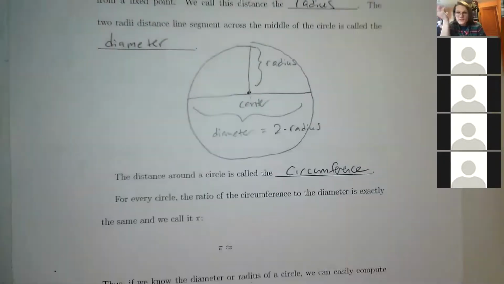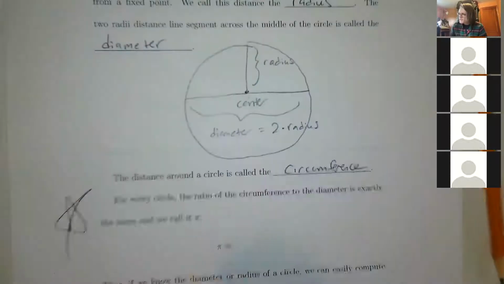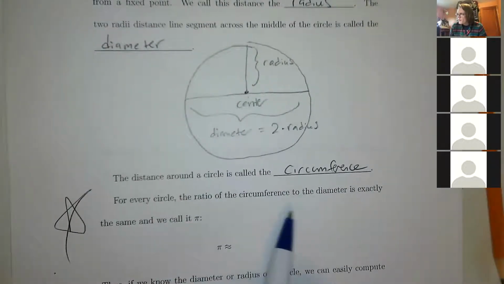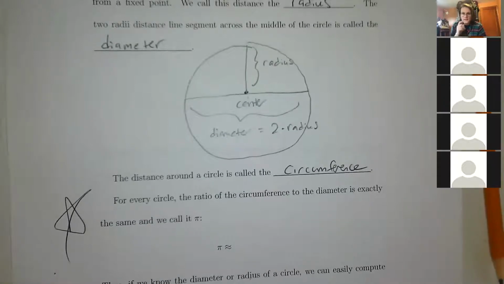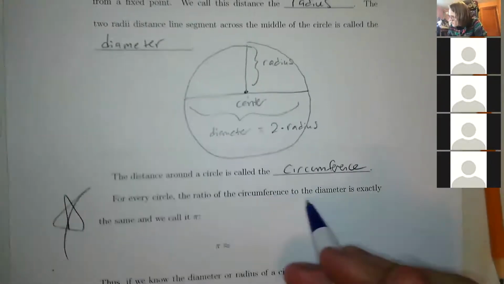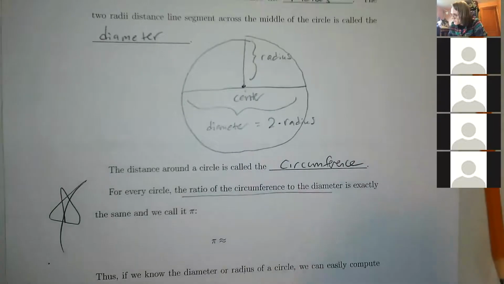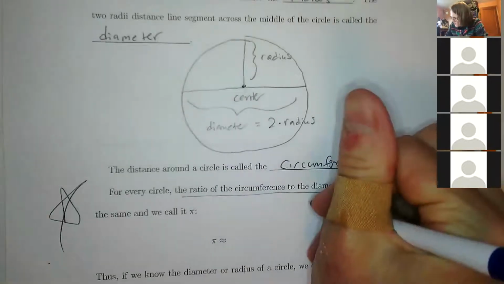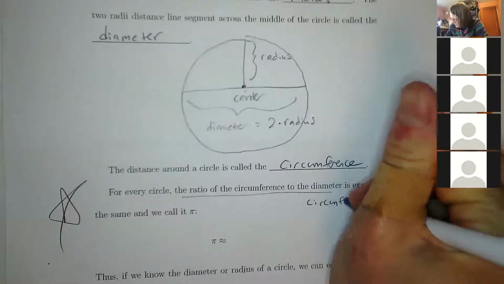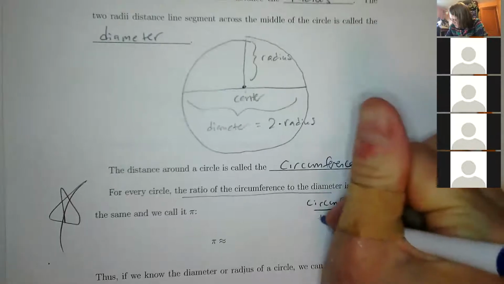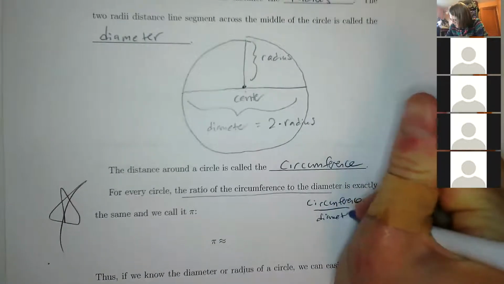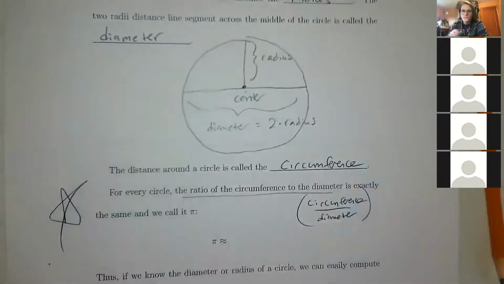But what's really interesting is that for every circle, this ratio of the circumference to the diameter is exactly the same. We call it pi, right? So the ratio of circumference to the diameter is just circumference over diameter. All right.